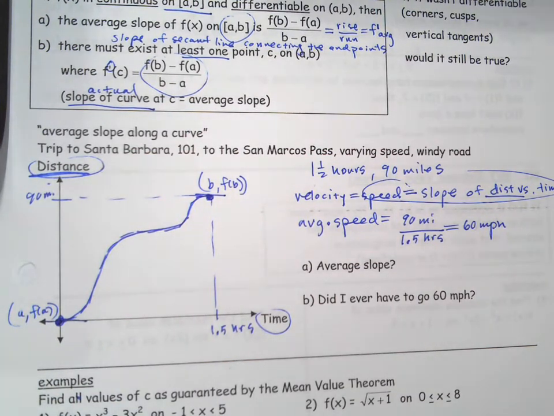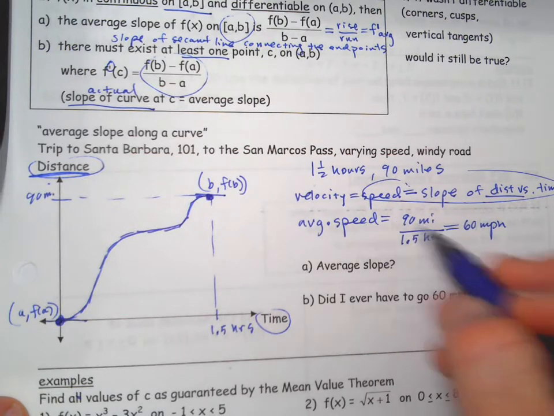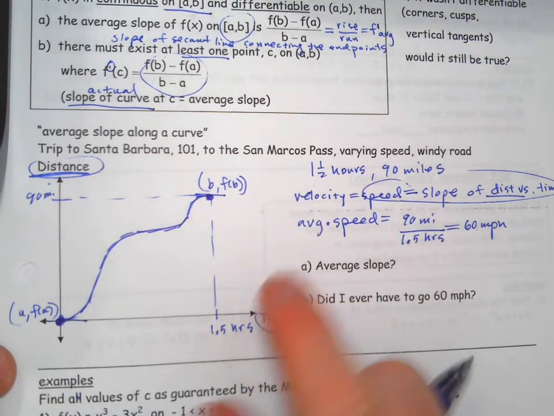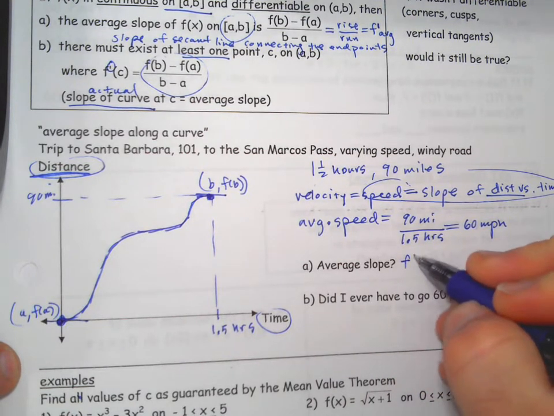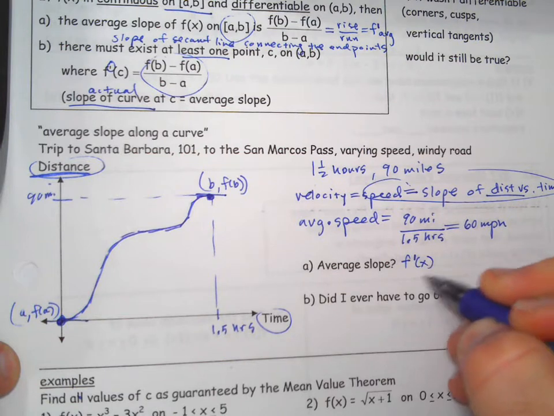If you want to find the average rate of how long it took you to do something, you take how much you did divided by the time, and that gives you your average rate. What that is, if you look at our graph, is the total rise over the total run between the endpoints. That would be the average slope.